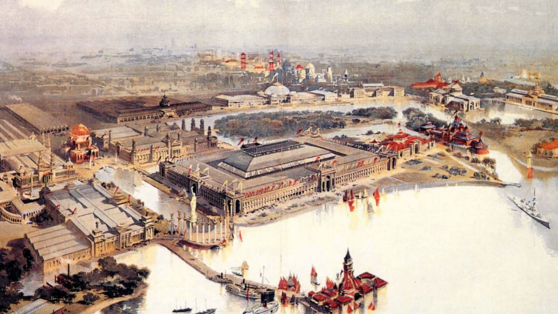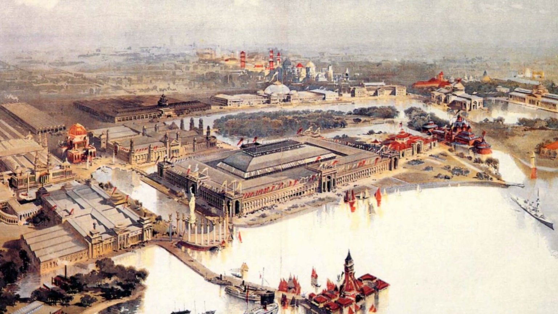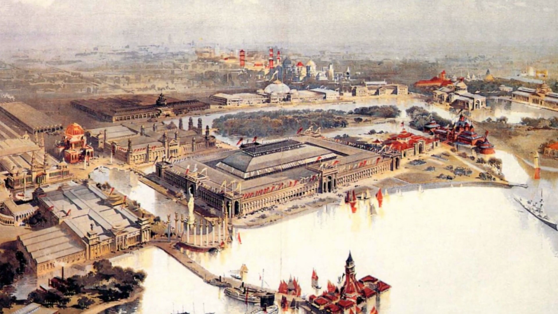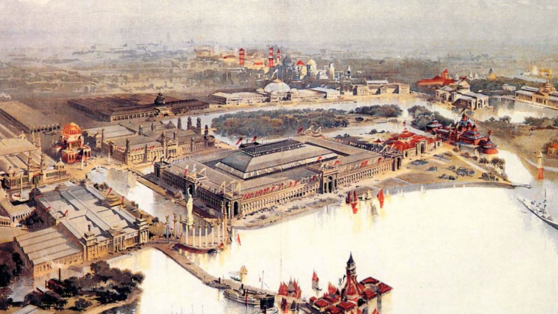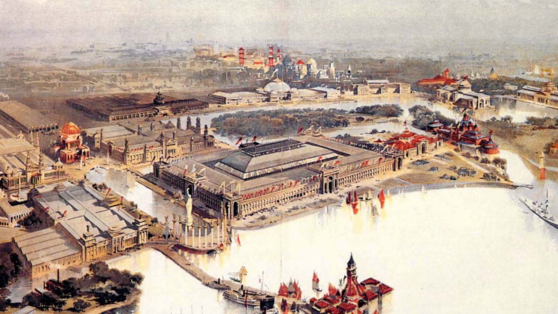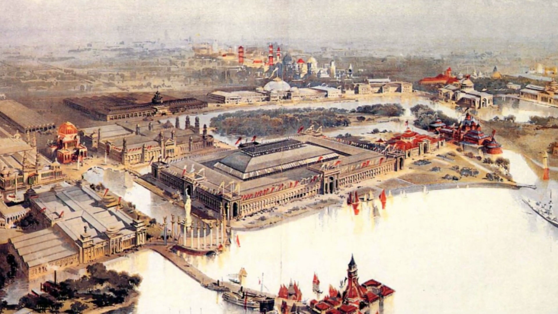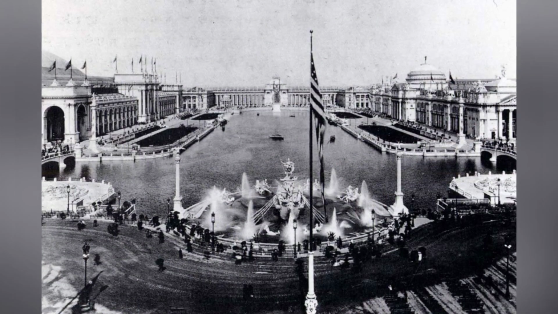In the year 1892, there was an attempt to celebrate the quarter-centenary of the discovery of America in Chicago with the Columbian Exposition. However, as often happens with such large-scale events, they didn't quite make it in time, and the Columbian Exposition actually opened in the year 1893. And this was a significant moment.